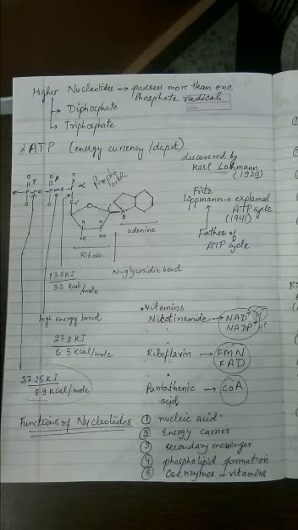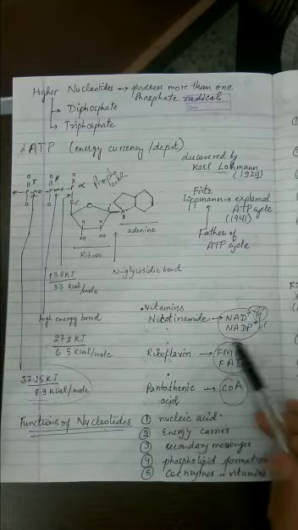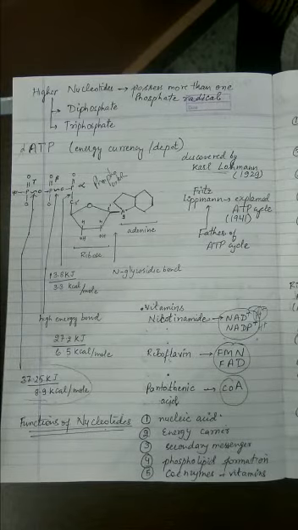Now they are strong reducing powers because they can pass on this H plus to some other molecule and themselves become oxidized and cause reduction of some other molecule. So these play an important role as the assimilatory power. You'll be learning about this power in the respiration chapter and photosynthesis. So they act like energy carriers.